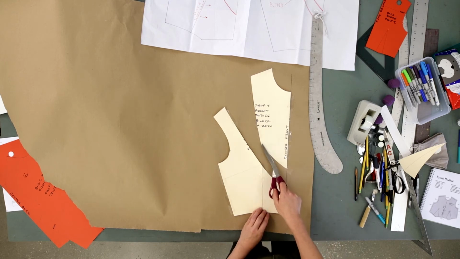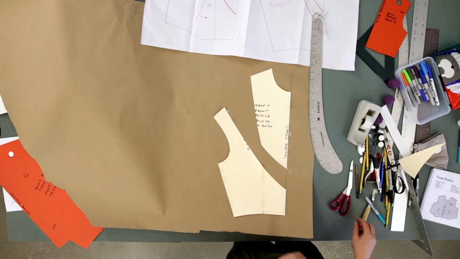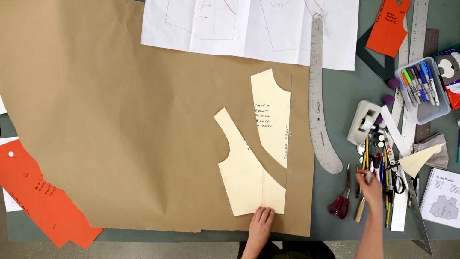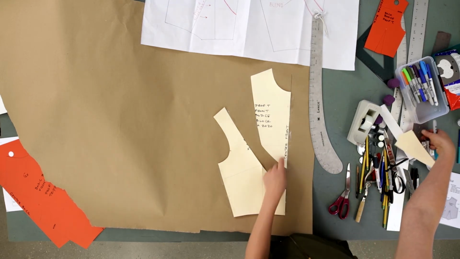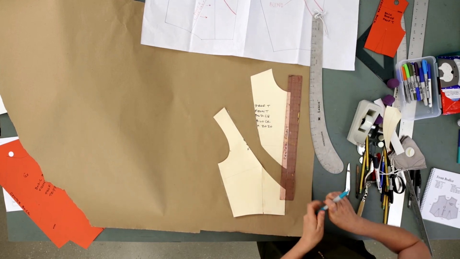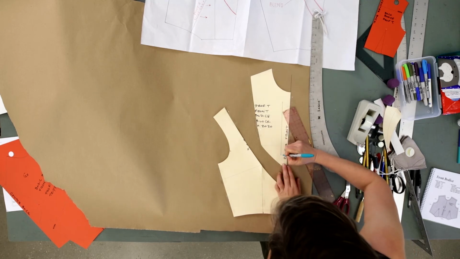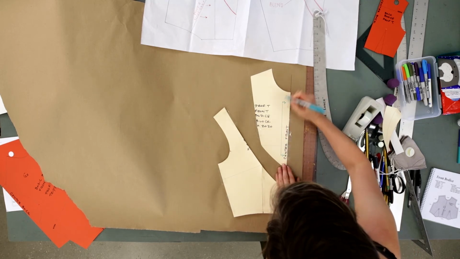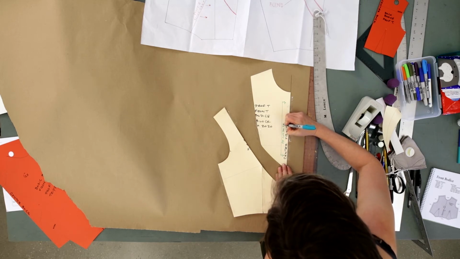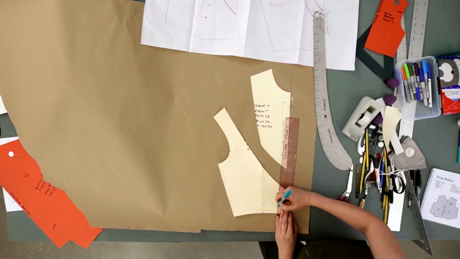Second thing is we're going to blend. Third thing will be adding notches so we know where to join these. The first thing I want to transfer is my grain line. So my grain comes over from my center front. I want this piece to be cut on the fold. And I want this piece to be cut on the fold.